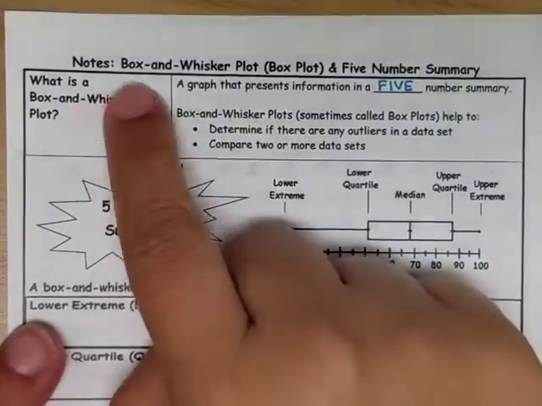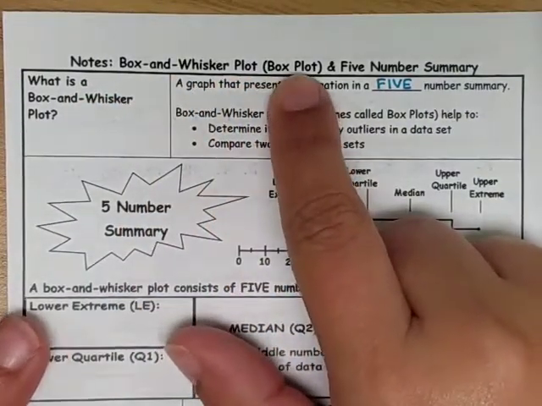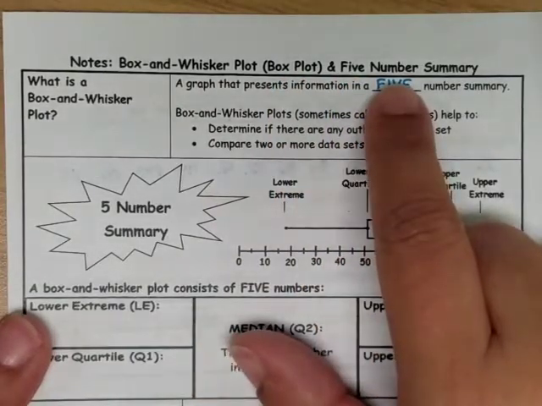Hi, good afternoon. These notes are on box and whisker plots. I typically just call them box plots and a 5-number summary. So let's go ahead and get started.